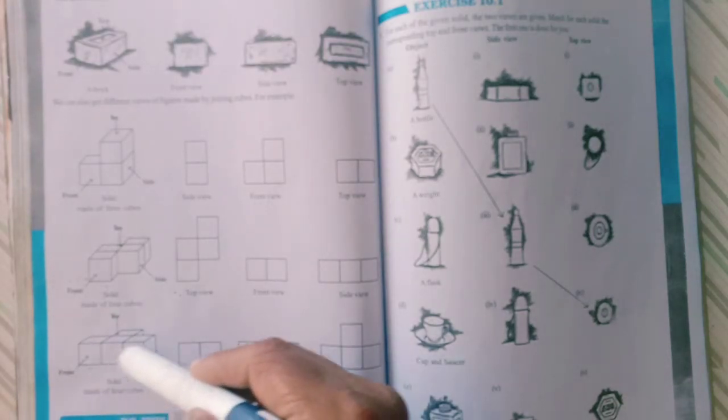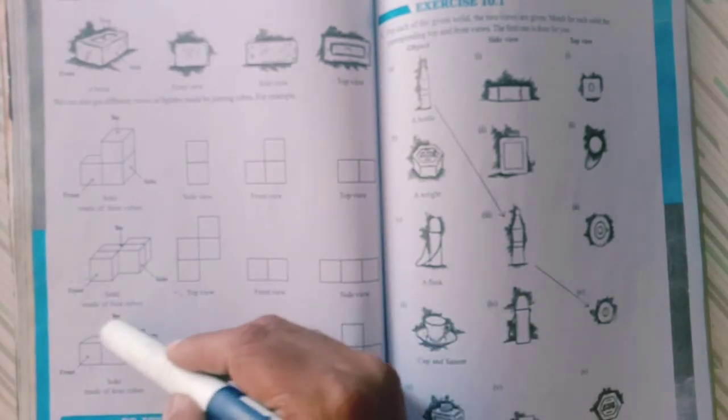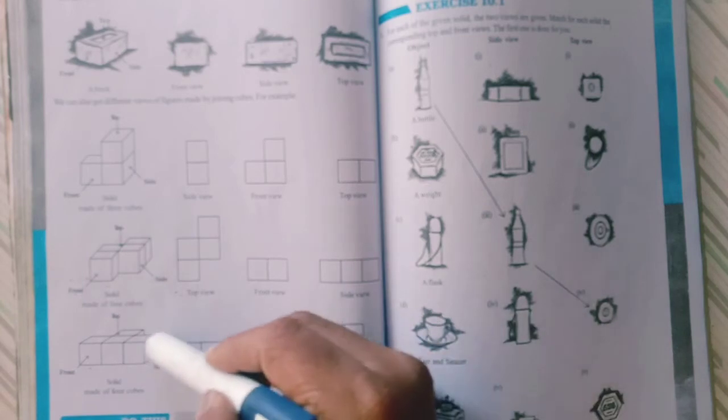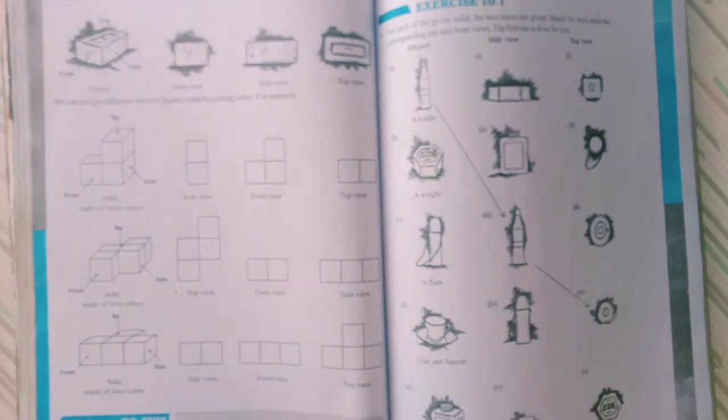In the same way, here another front view will give only three blocks in a line, the top view will give a T shape, and the side view will give one block in front and two blocks backward.